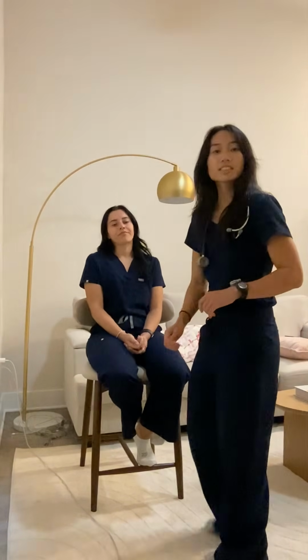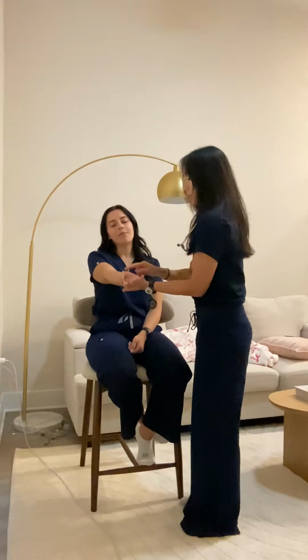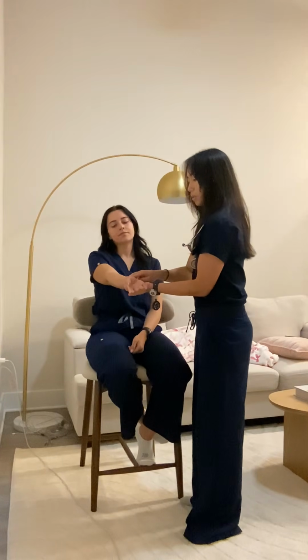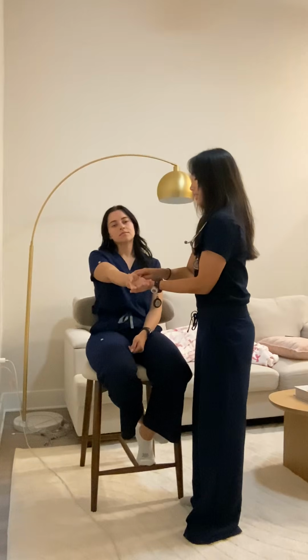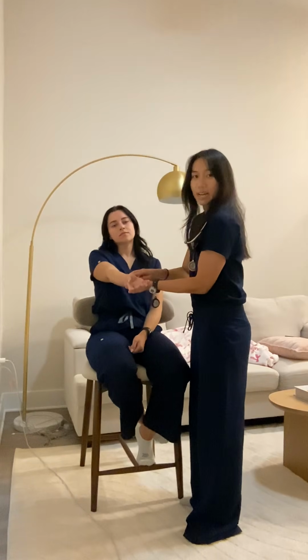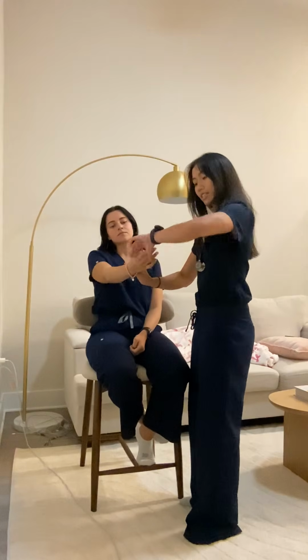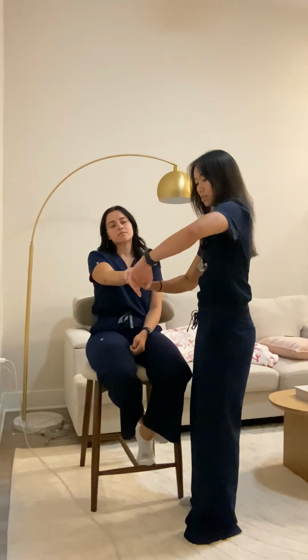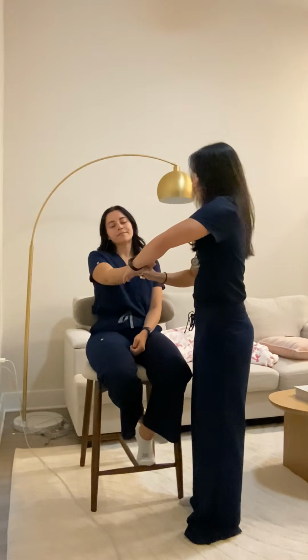Alright, next I will use the index and middle finger pads, and I will go ahead and palpate for that radial pulse. I am determining the heart rate by assessing the rate, rhythm, and amplitude of the radial pulse, counting for 15 seconds using my stopwatch, and then multiplying that number by 4.